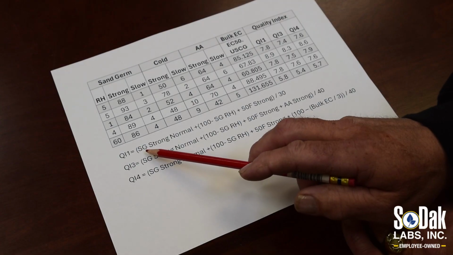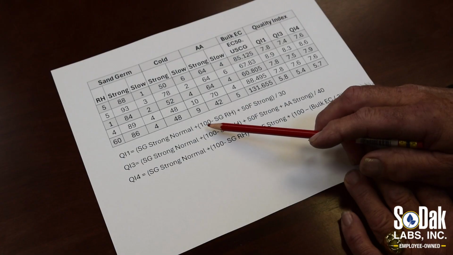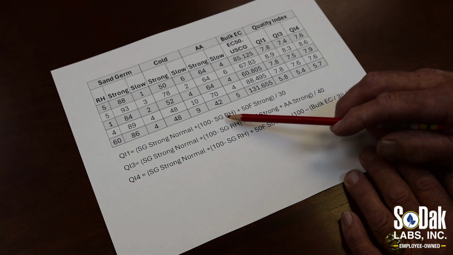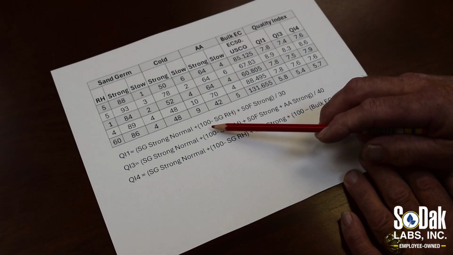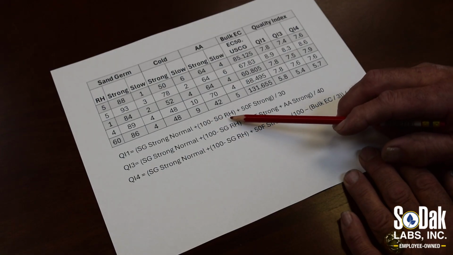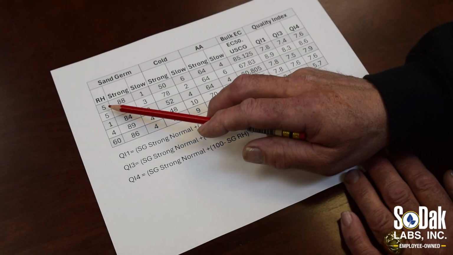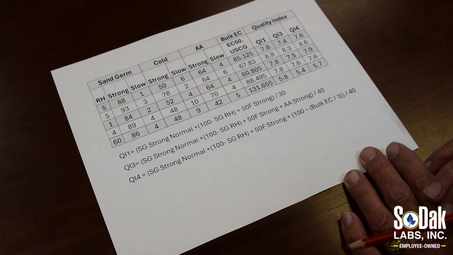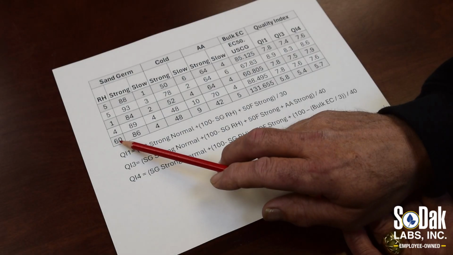So we're using, from the sand germ, strong normals, plus we do this sort of conversion of the rhizopus mycelium rating. We take 100 is a great number in an index, and we subtract the amount of rhizopus from the rating. So you see here you get a 95. So no rhizopus is supposedly showing no sugar leakage. Down here, when you have a lot of rhizopus, then we're showing a lot of sugar leakage.